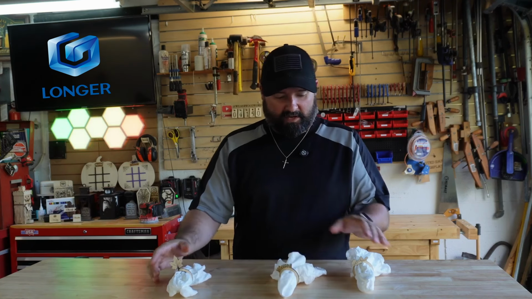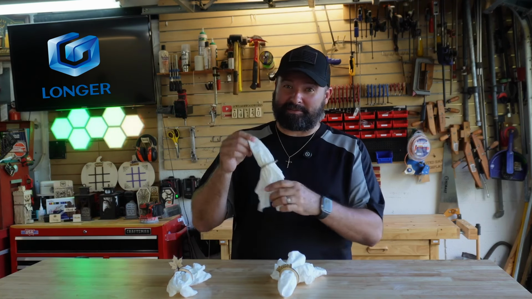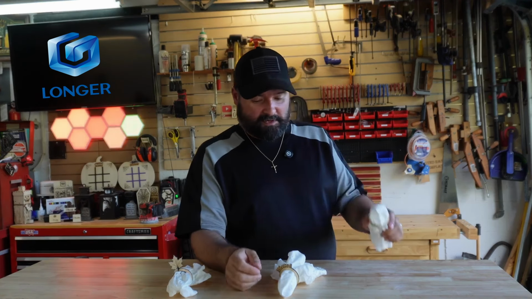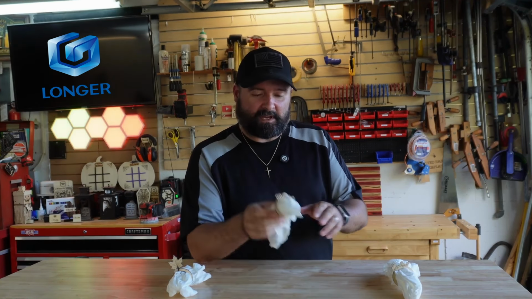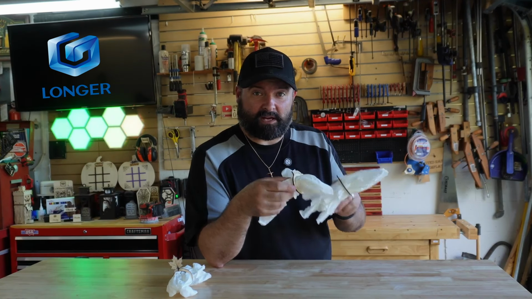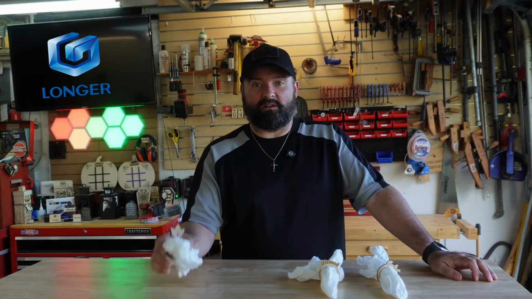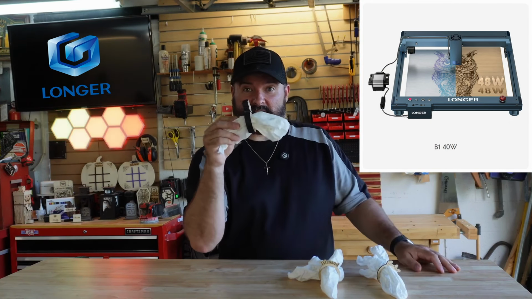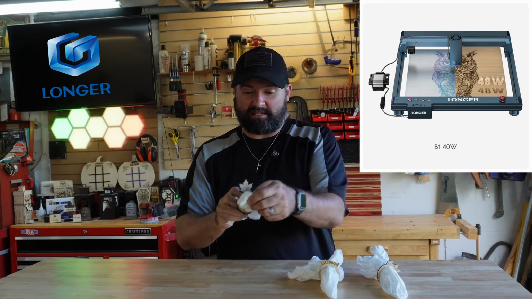Now, I don't have any fancy towels, so we're using shop towels, but use your imagination. Any of these towels will work and you can make these sizes anything you like. These two here I cut out in a simple 3mm ply, but using my new longer B1 40 watt, I was able to actually cut this on a 1/2 inch material. So you can really make these in any size you want.